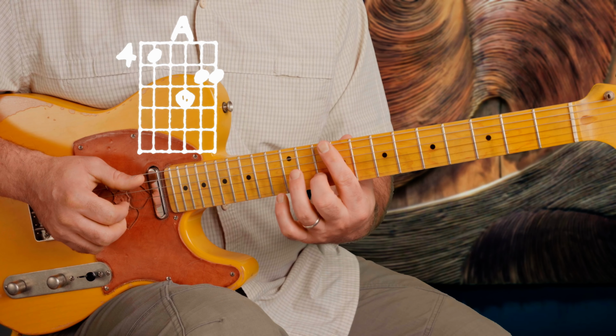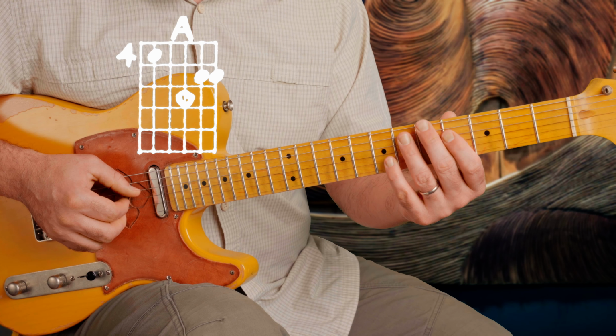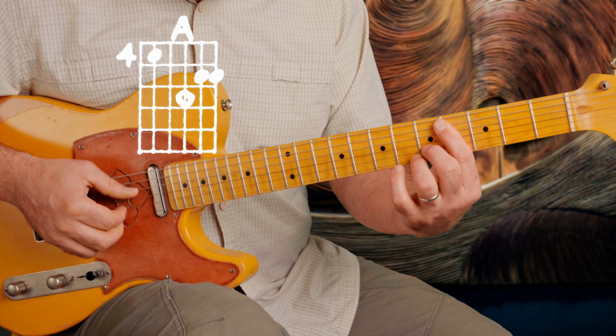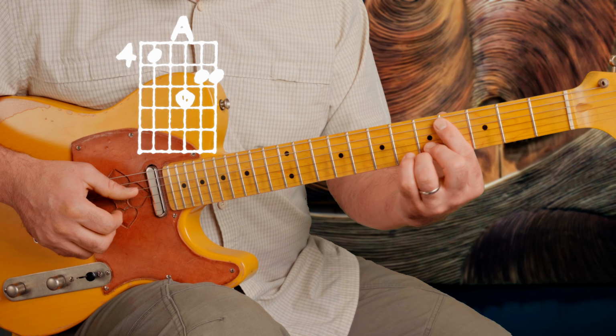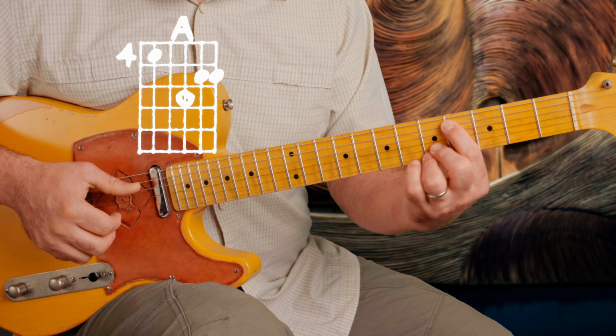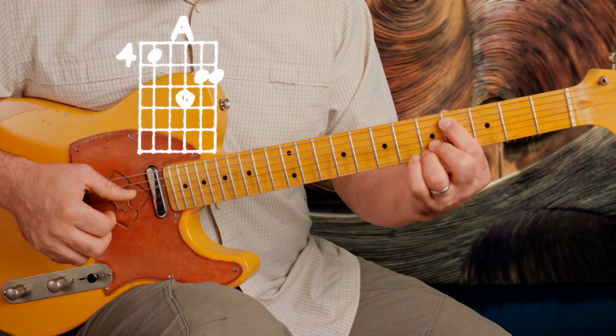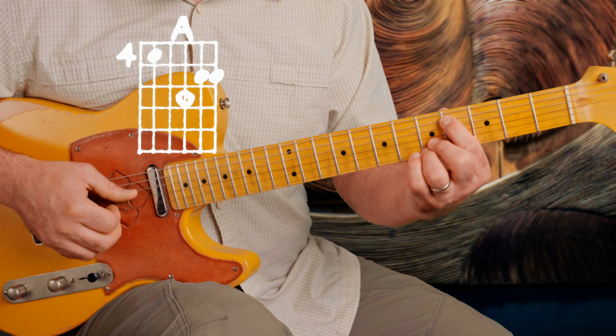We're on 4th position with the C sharp, so that's the 3, the 5, and the 1. On 7th position, we have 3, 5, 1.